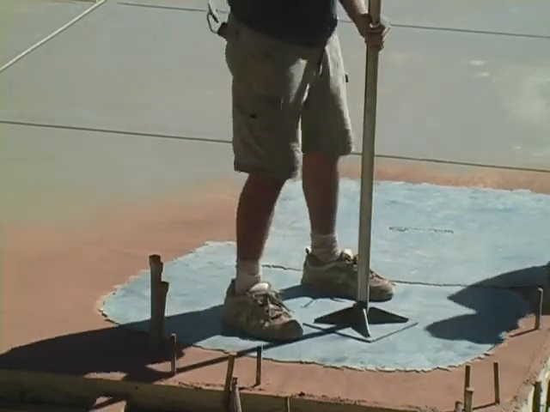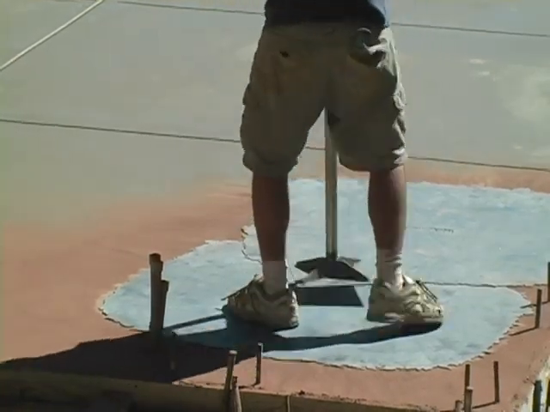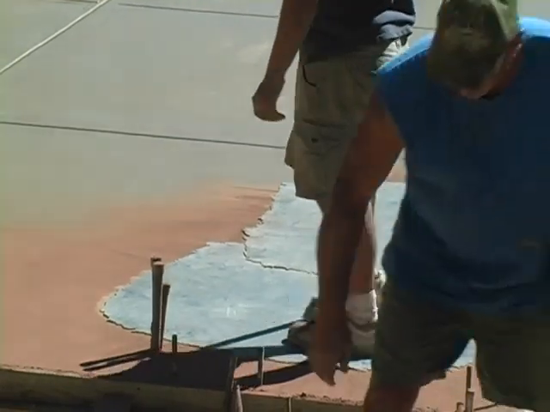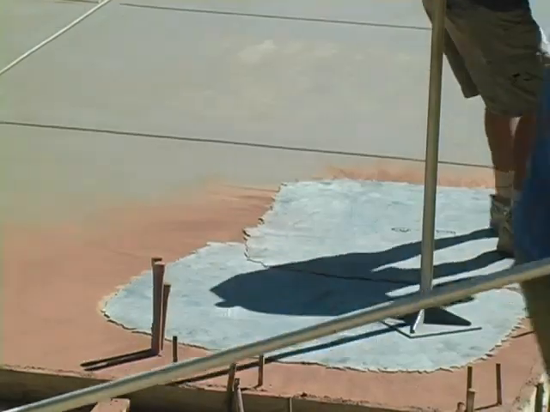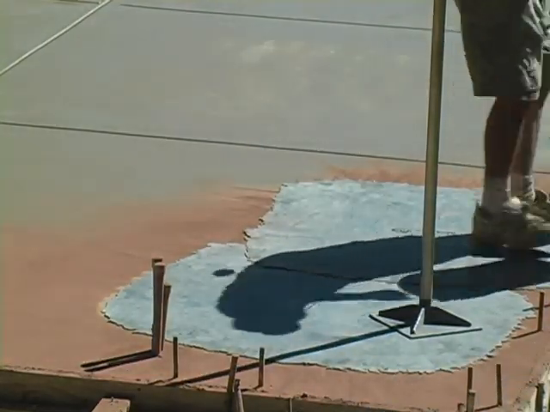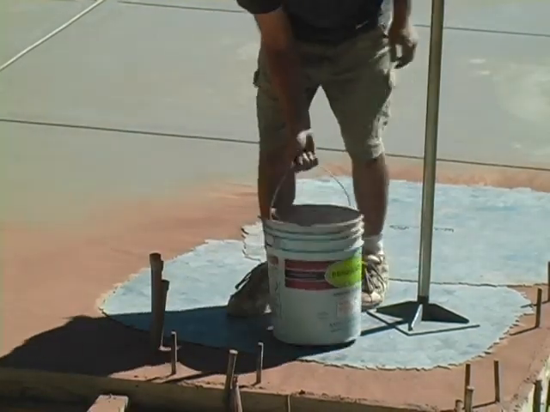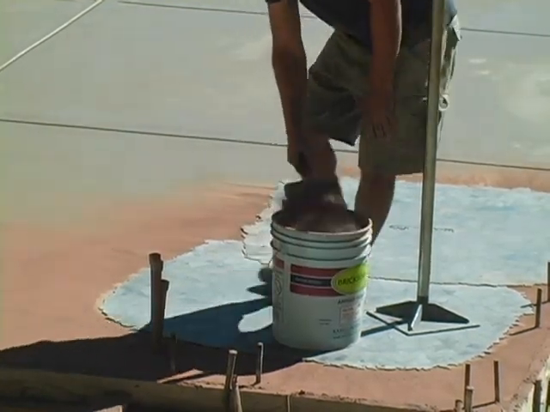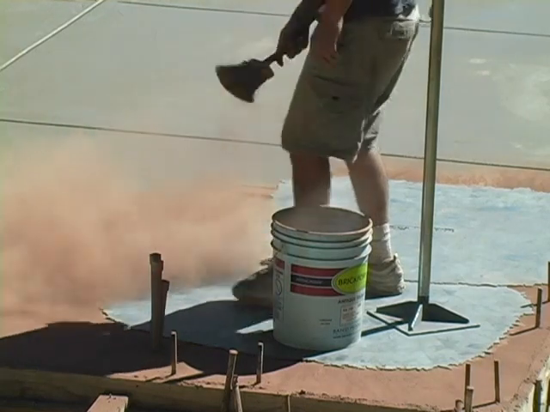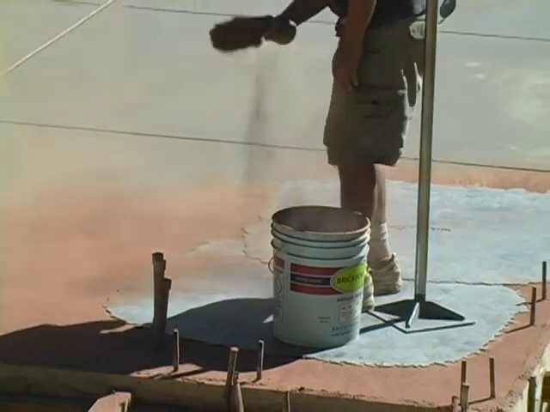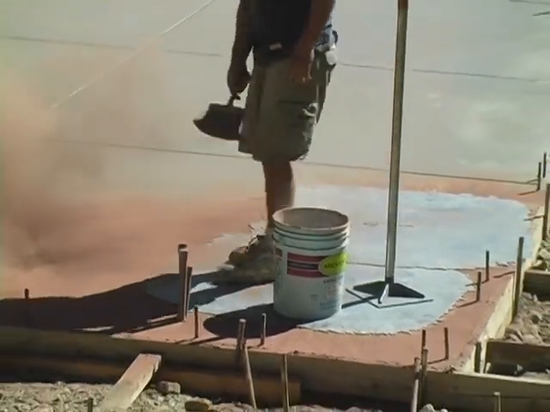Now you can see we only throw out as much of the secondary color release as we can do with the stamps. We don't want to get too far ahead of ourselves. If we lay too much color down, it actually will slow down the process and it'll mess up the curing of the concrete. So we'll just lay it out as we go, enough to move one stamp to the next.